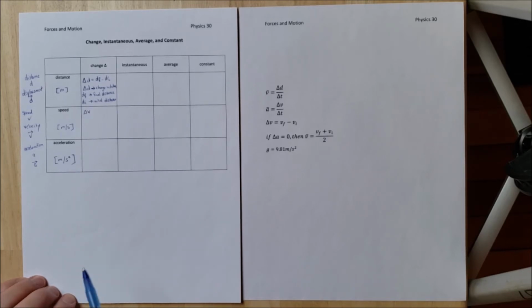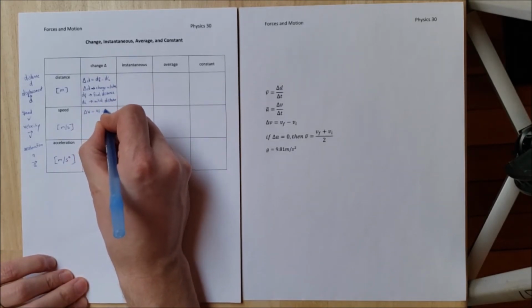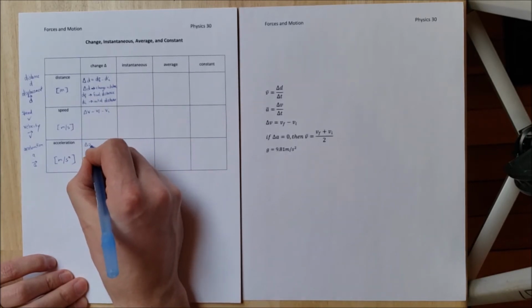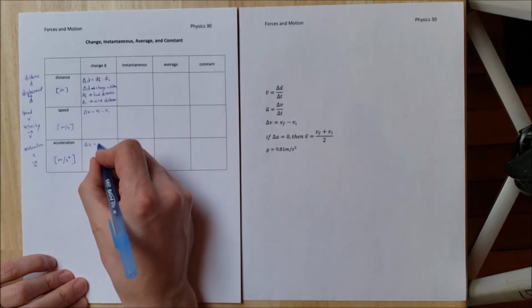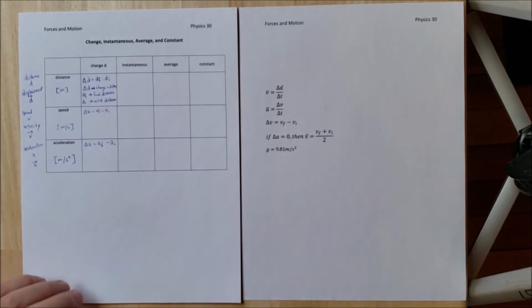So okay, let's go back to this chart here. The change in speed is equal to the final speed minus the initial speed, and you could write those things in. And the change in acceleration, or delta A, is equal to the final acceleration, A subscript F, minus the initial acceleration. All right, so that's the change. When we talk about the change in distance, speed, or acceleration, we're just defining it as you started somewhere and you went somewhere else.